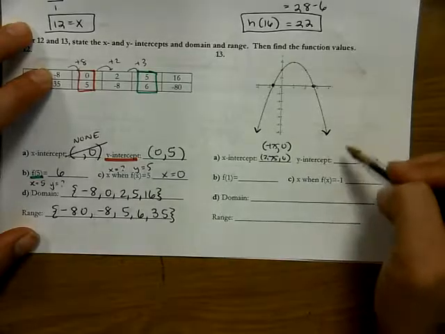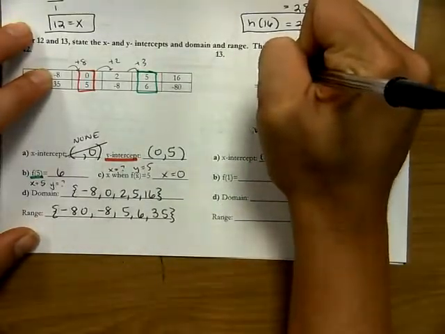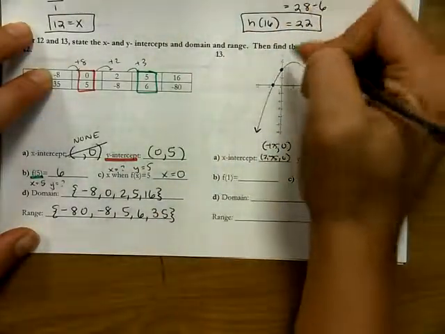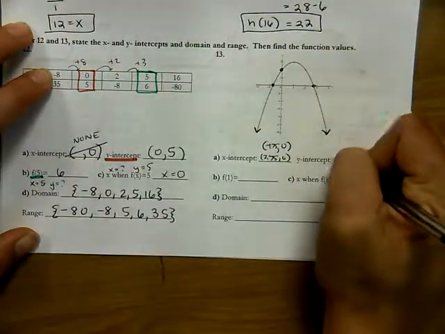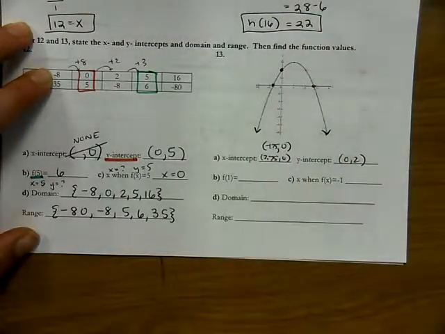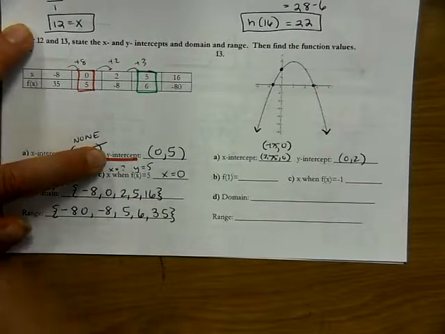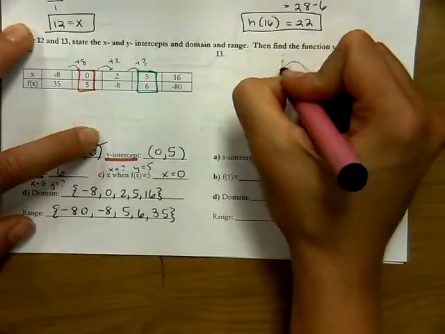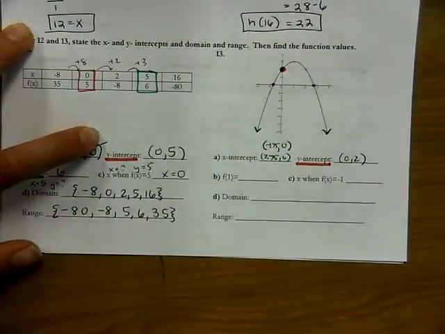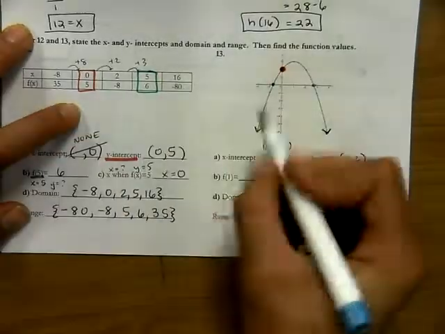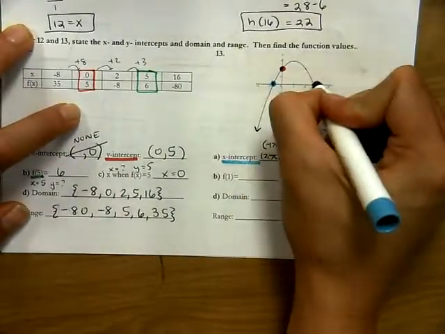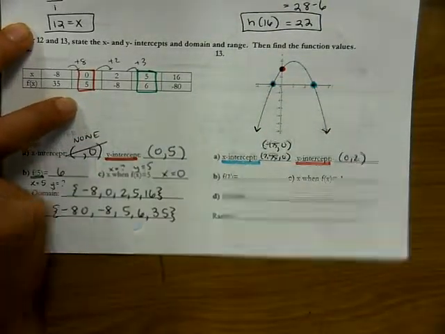The y-intercept is where the graph crosses the y-axis, so that's this guy up here. That would be 0, 2. So again, if we want to color code these, I use pink for the y-intercept before. So the y-intercept is where it crosses the y-axis. I will use blue for the x-intercept. That's where it crosses the x-axis.